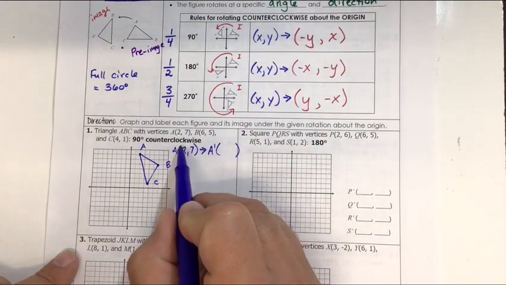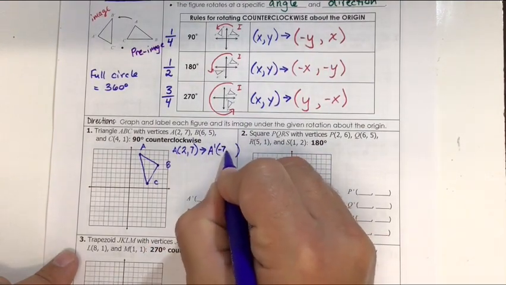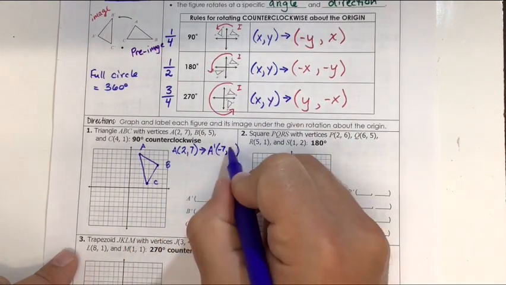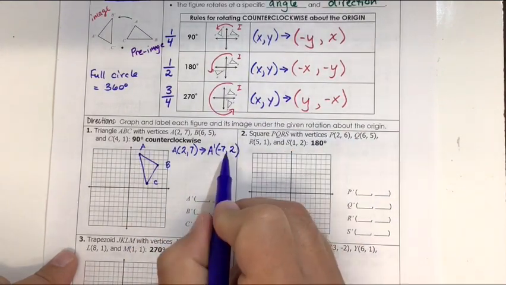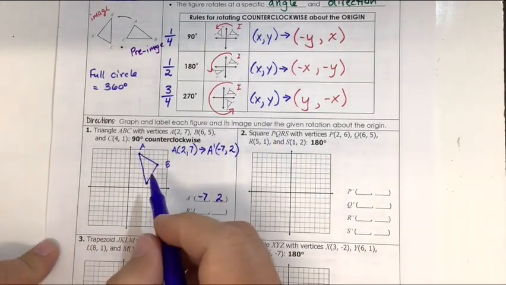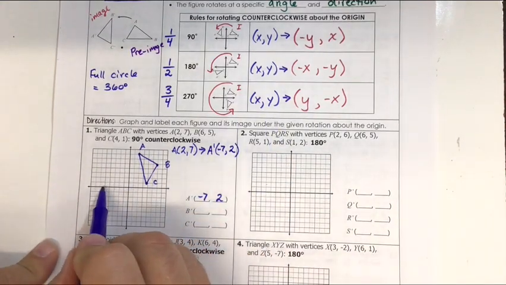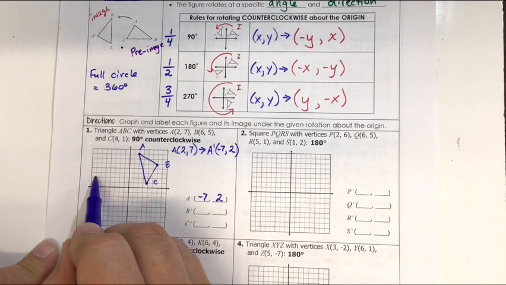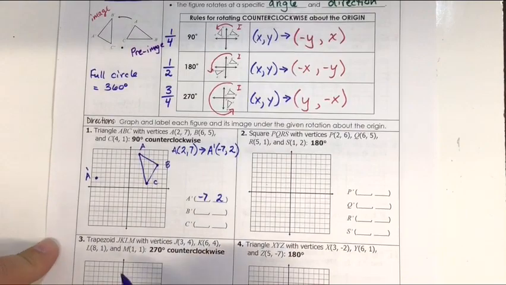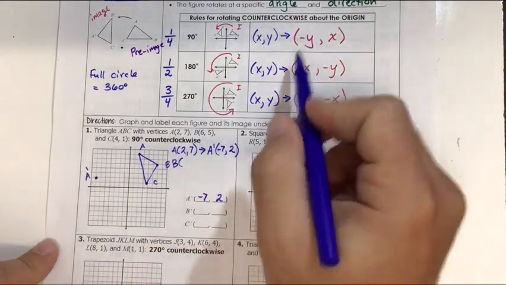So 7 is going to move to the front and become -7, and the 2 for the x value moves to the y value as a 2 now. So we're going to plot that point, (-7, 2). So I go over here to -7 and up 2. There's A prime. B is going to follow the same rule.